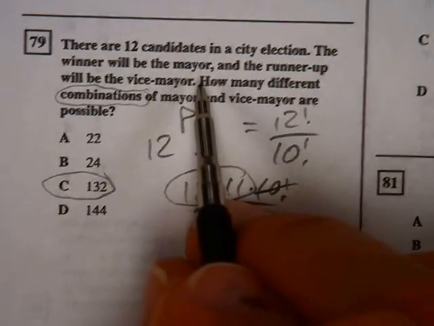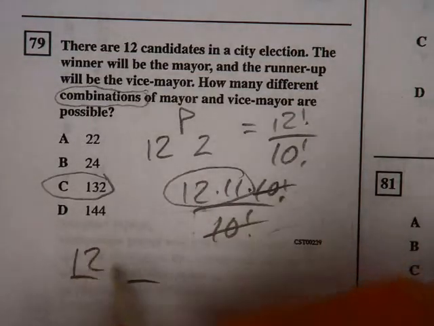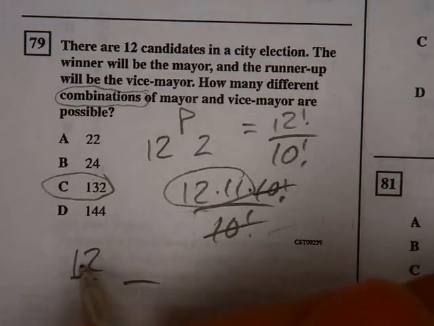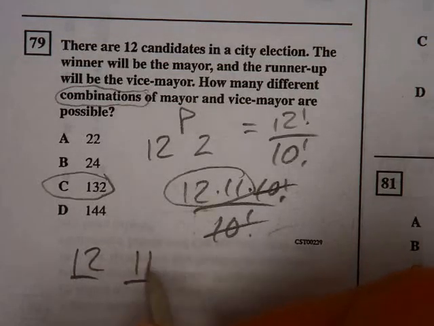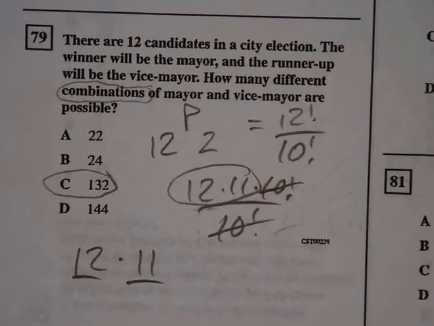In this case, you could have said there's just 2 positions available. There's 12 people that could get that mayor position, and once the mayor is elected, there's only 11 left that could be vice mayor. You end up with the same thing. With a permutation, there's 2 different ways you can approach it.